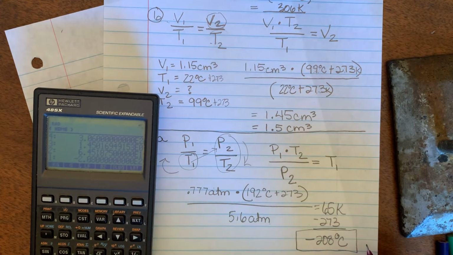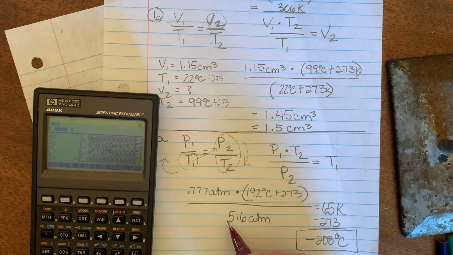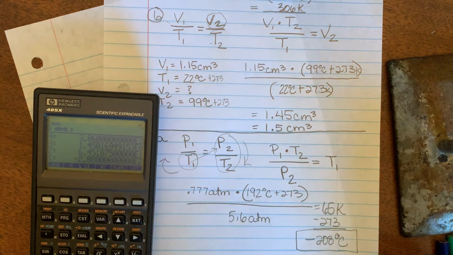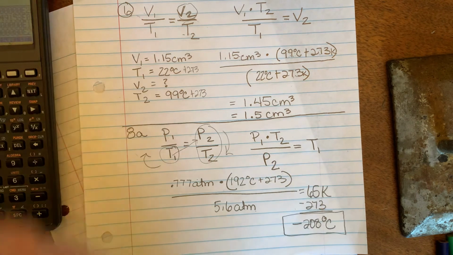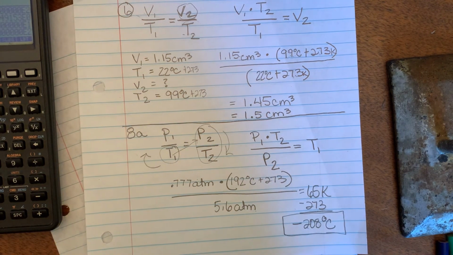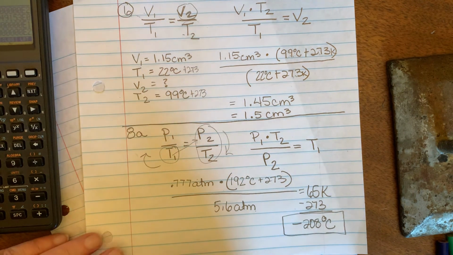Let's see, there's something. Nope, that's it. Two significant digits. I was thinking that was off, but nope, we've got two significant digits. We should be fine with that. So that's how we're going to solve those problems. And you can do 8A through 8F and fill in the Google form.